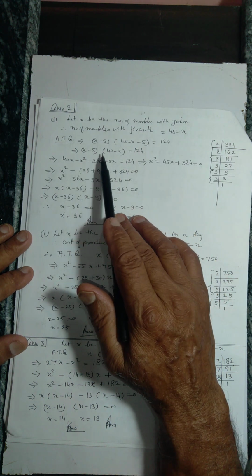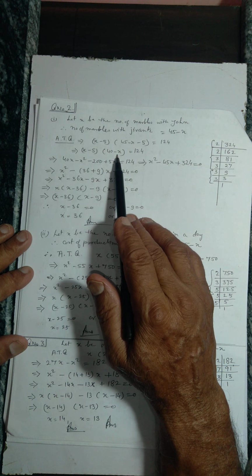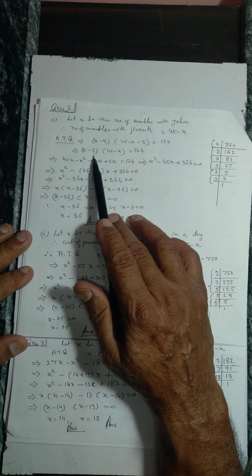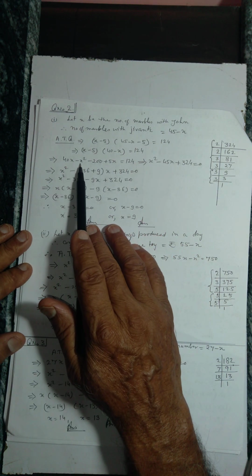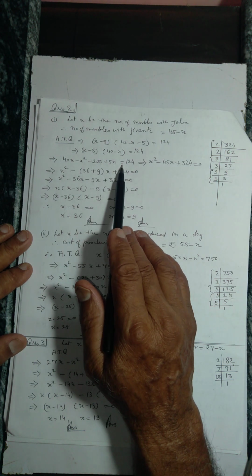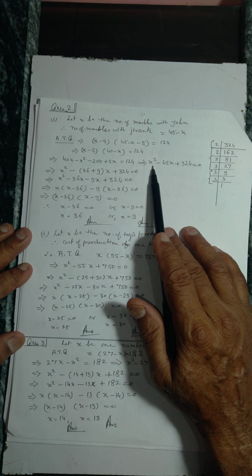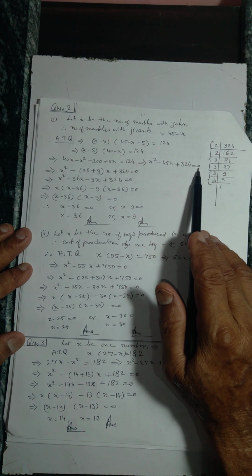So x minus 5 in one bracket, in the second bracket 40 minus x is equal to 124. Now multiply these two brackets. You will get 40x minus x square minus 200 plus 5x should be equal to 124. Further solving it, you will get x square minus 45x plus 324 equal to 0.